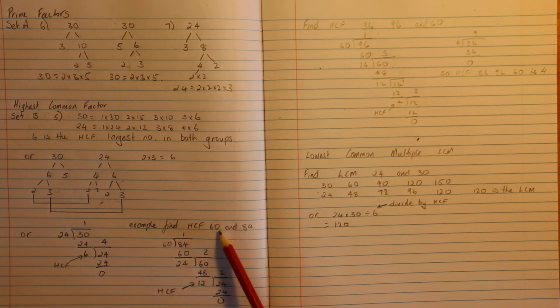Here I'm finding the highest common factor of 60 and 84. I divide the big number by the smaller number. How many 60's are there in 84? There is 1. 1 times 60 is 60. 84 minus 60 is 24.